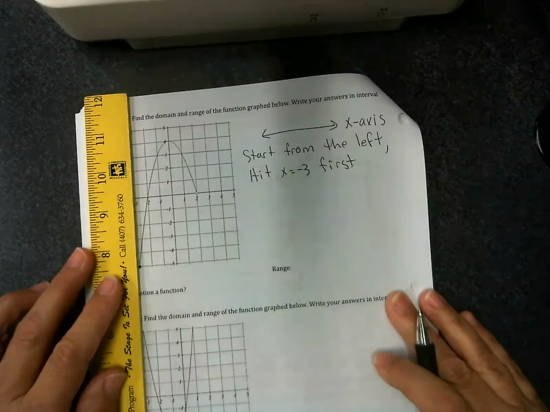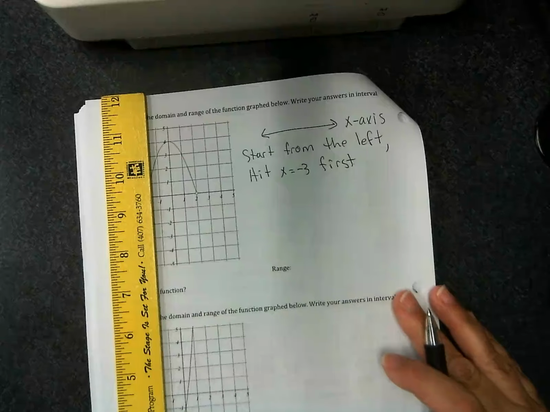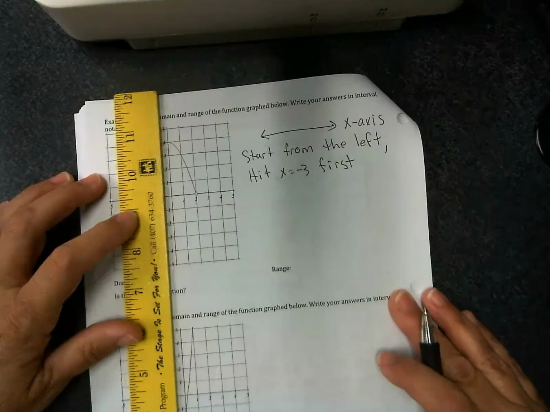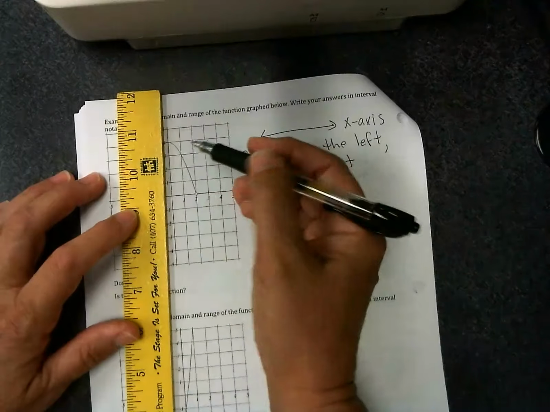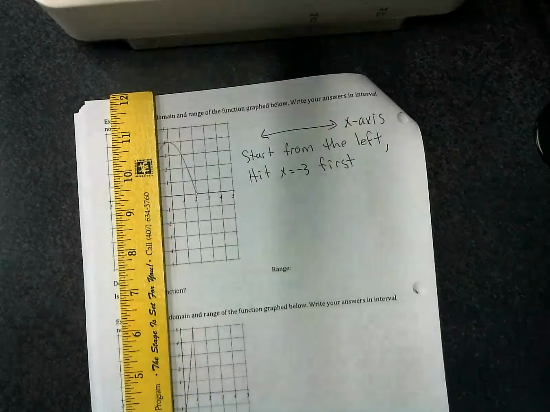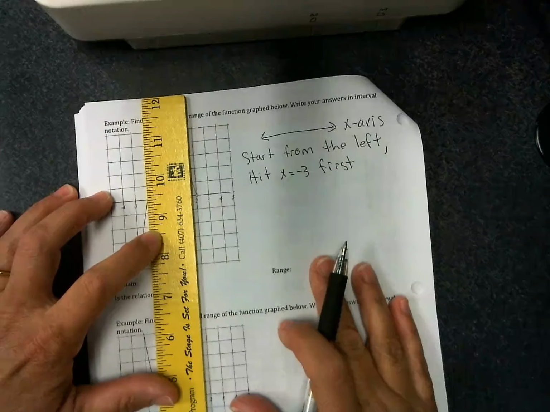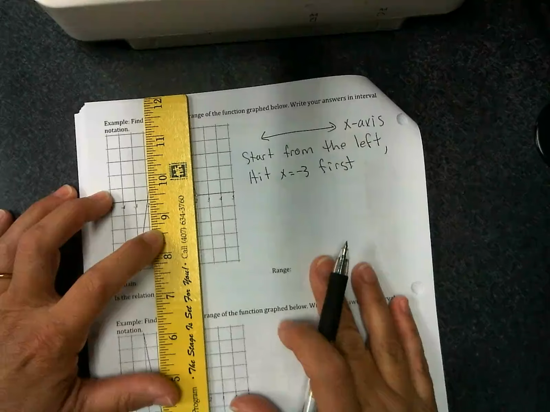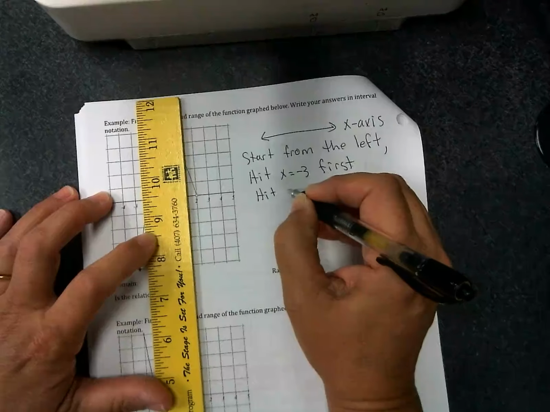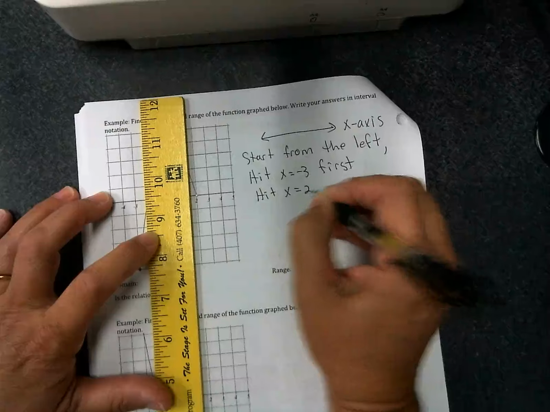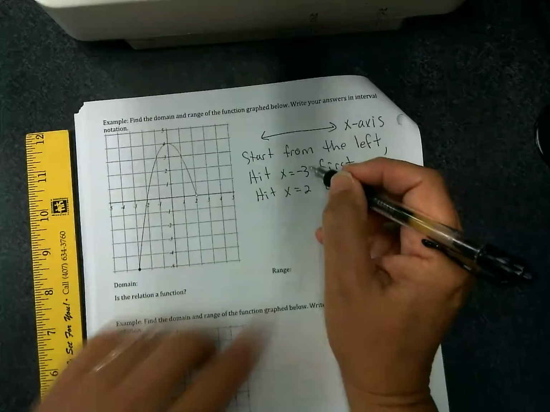Then we keep going, and we want to see, once that thing's collapsed onto the x-axis, what is the final value of x? We don't stop here, right? We keep going because that collapsed thing will still keep going. So we come all the way over to here until we hit 2. You hit x equals 2 last. So -3 to 2.